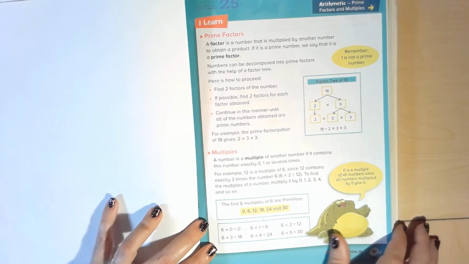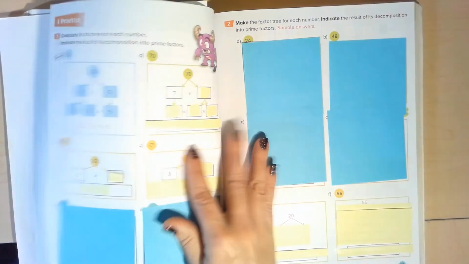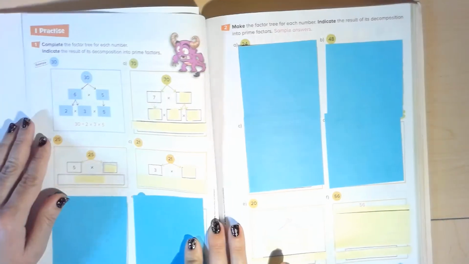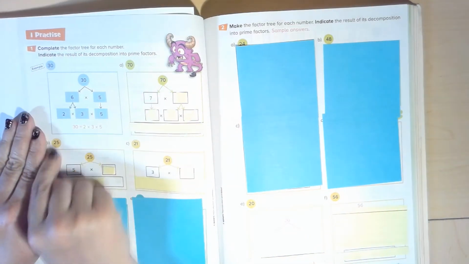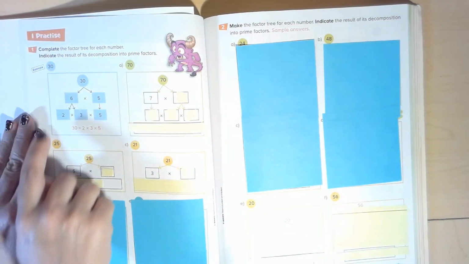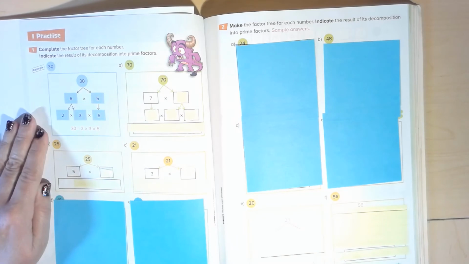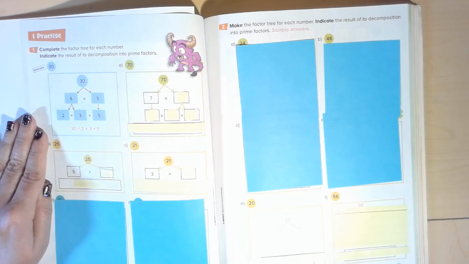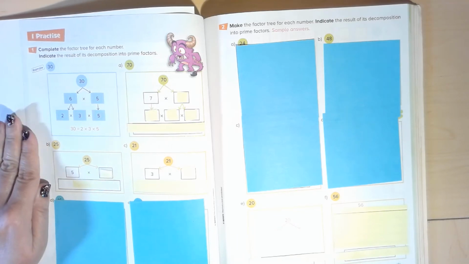Let's try some practice. All right. We're on page 68. Complete the factor tree for each number. Indicate the result of its decomposition into prime factors. What does that mean?